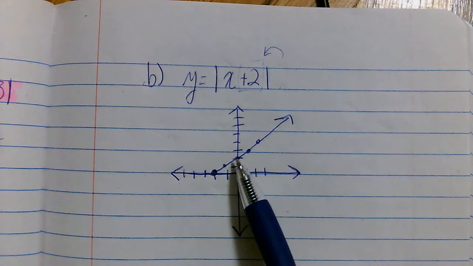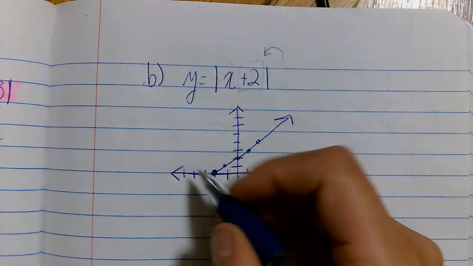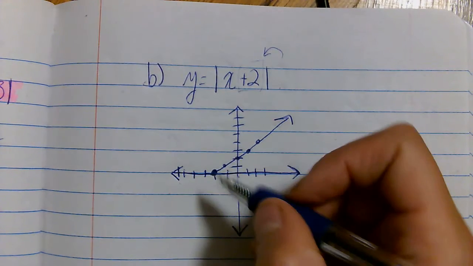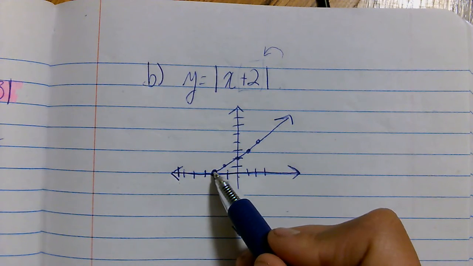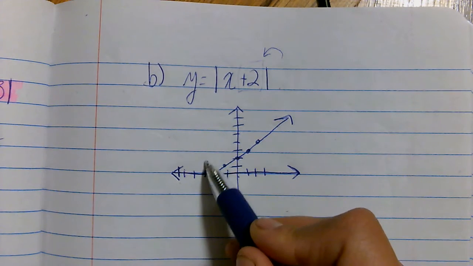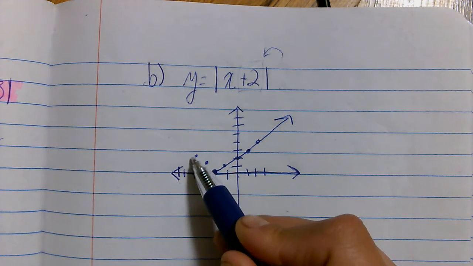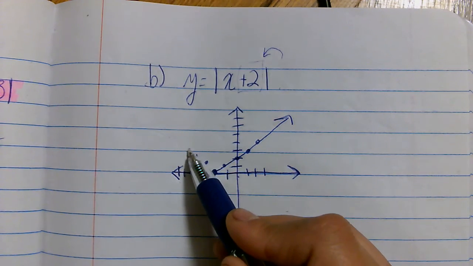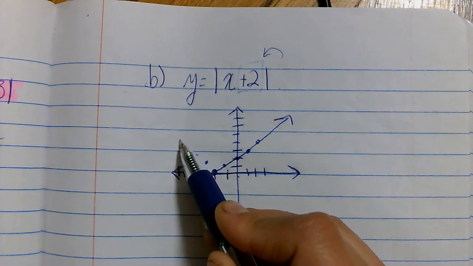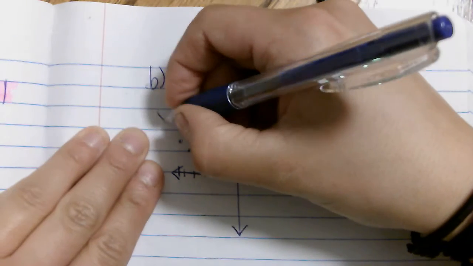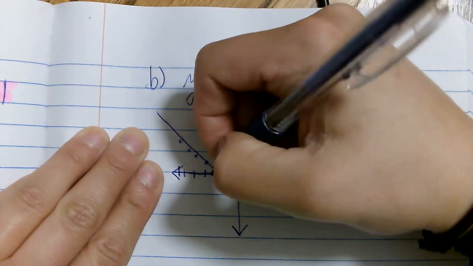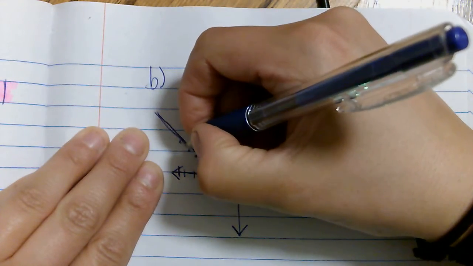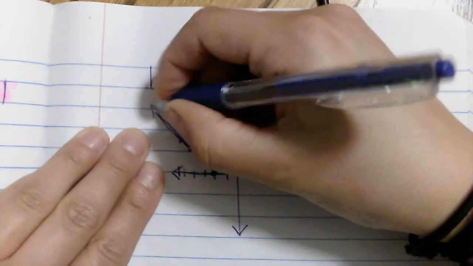So how many did I do? 1, 2, 3, 4. I'll do 4 over here. I should make that longer. That's okay. So up 1 over 1, up 1 over 1. Oh, my lines are a little off. That's okay. Up 1 over 1 and up 1 over 1. So there is the left side. Ooh, that was a bad line. Let me try that again. There we go.